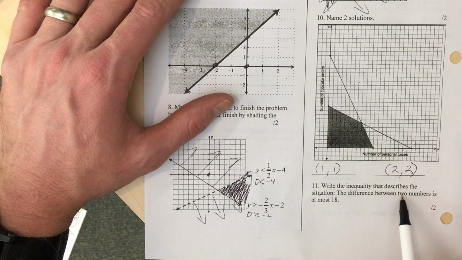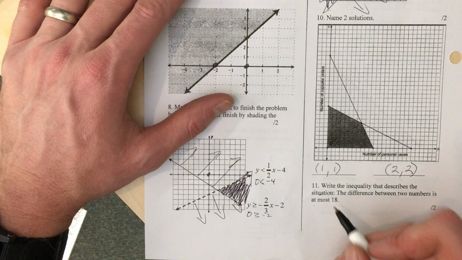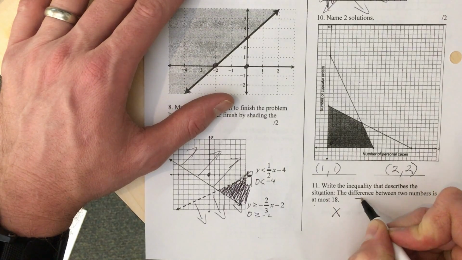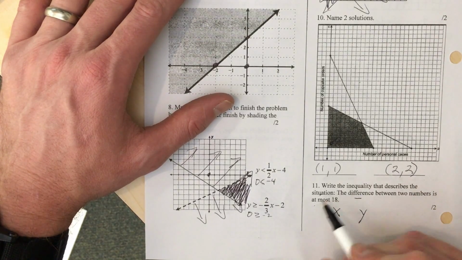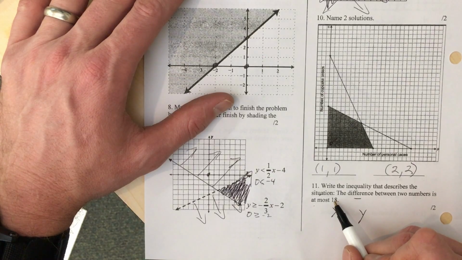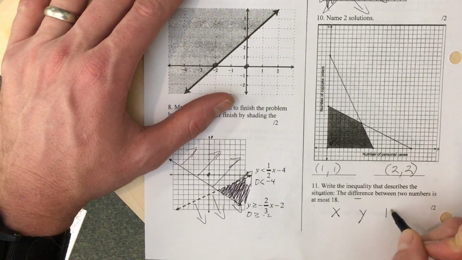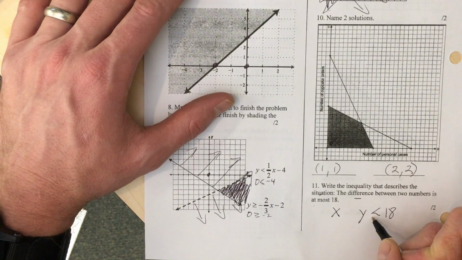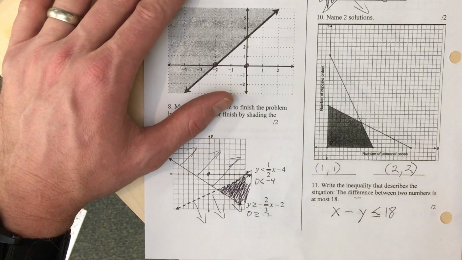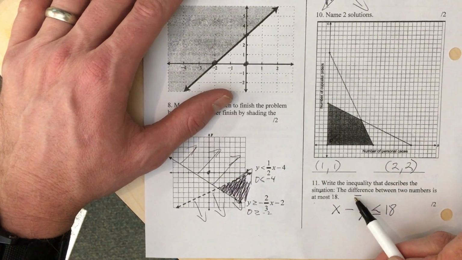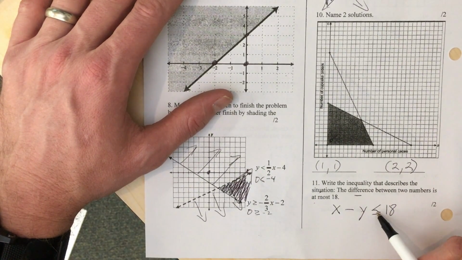The difference between two numbers is at most 18. So the difference means subtraction, and our two numbers, and it is at most 18. Okay, so that means 18 is larger than or equal to whatever this is going to be. And there's a subtraction sign in because there's difference. So this minus this is less than or equal to 18.